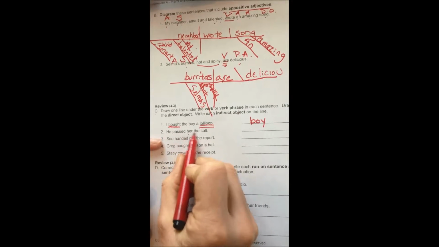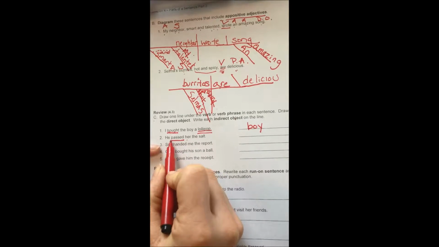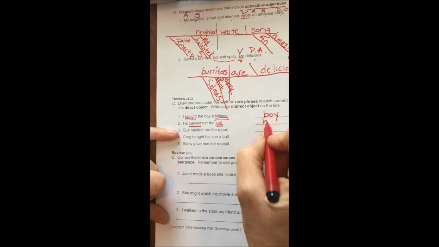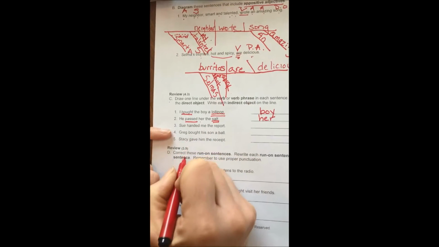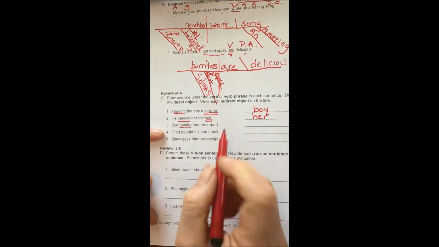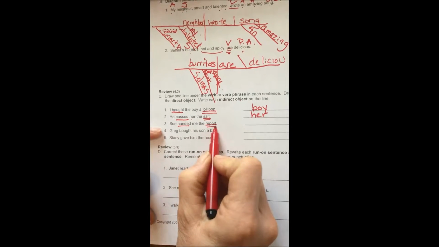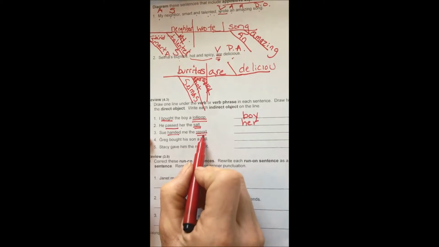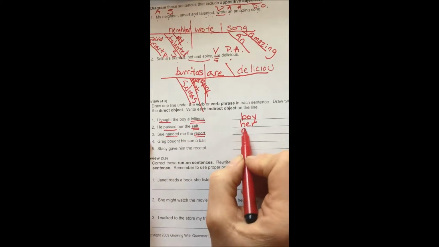He passed her the salt. Verb is passed. He passed what? He passed salt. He passed the salt to whom? He passed the salt to her. She handed me the report. Handed is my verb. Handed what? Handed report. She handed the report to whom? She handed it to me.